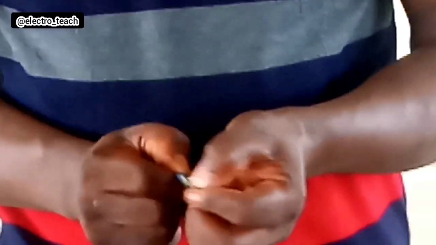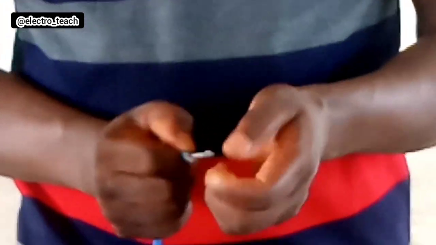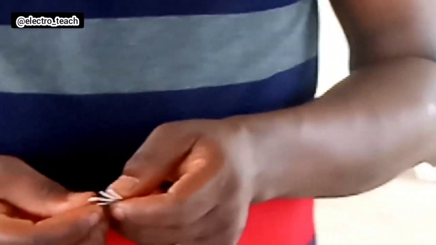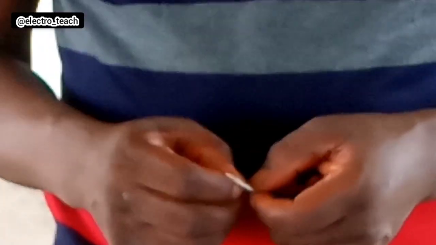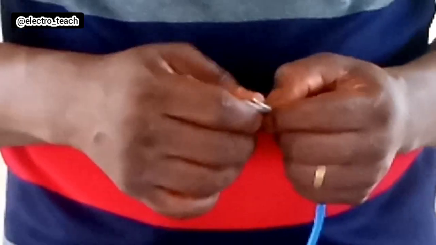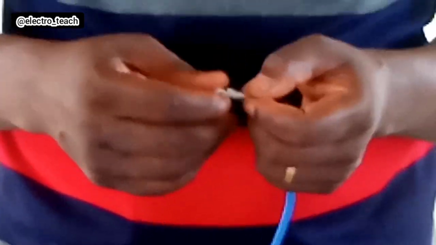So we are going to make a crossover cable now. After straightening the wires, we start arranging one side. One side will be arranged like the straight through cable. Is that right? Or the other side will be arranged in cross. It will not follow the same pattern.